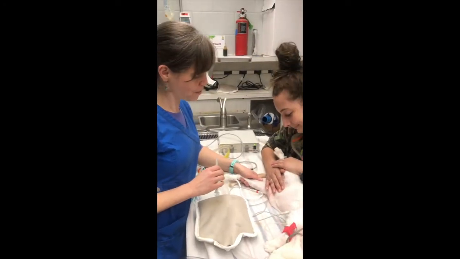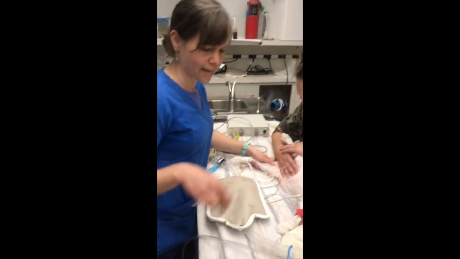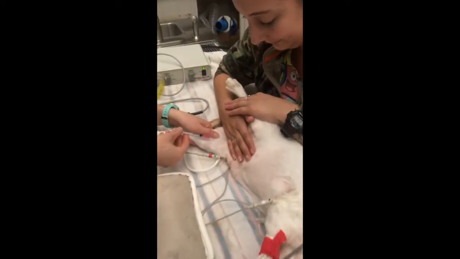All right, so we're going to draw blood from the medial saphenous of our cat. So it's helpful to have someone occlude the vein, and you just want to insert the syringe or the needle with the bevel up. You can stabilize the vein with your thumb.